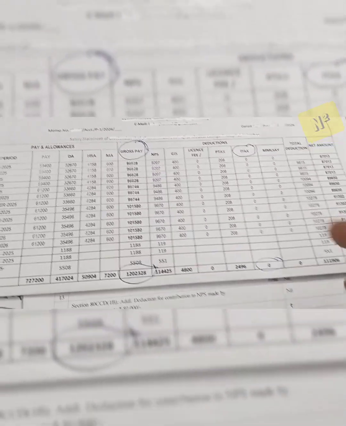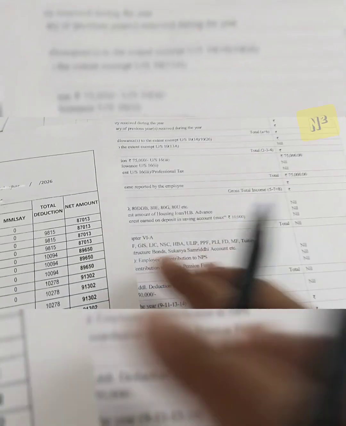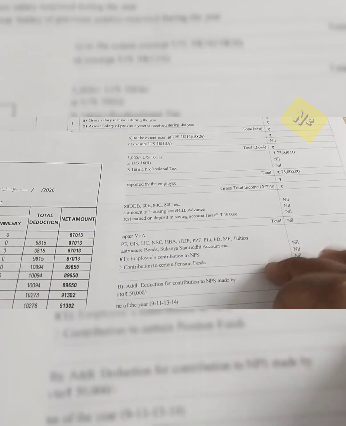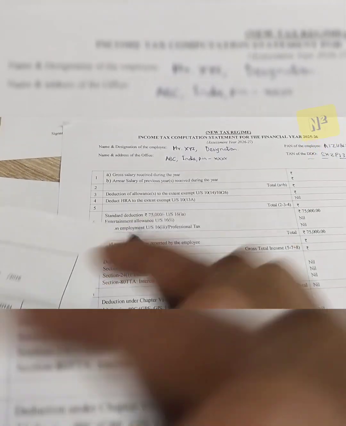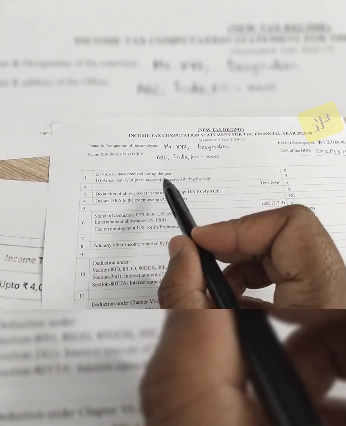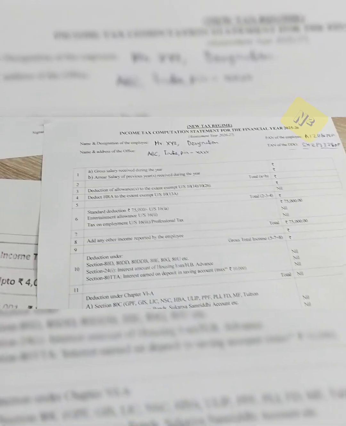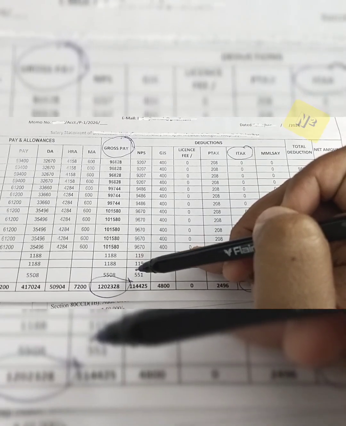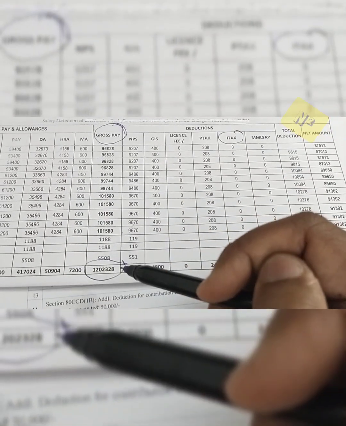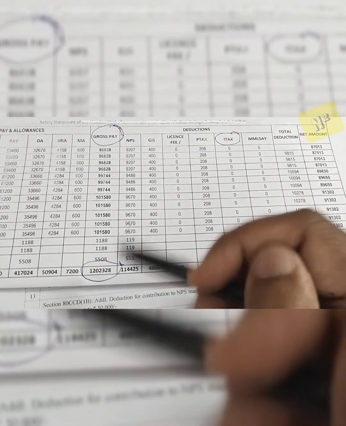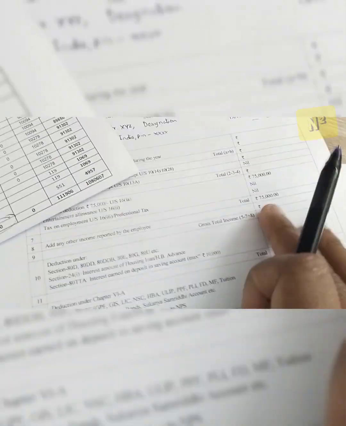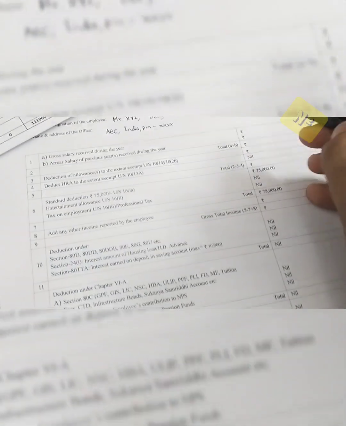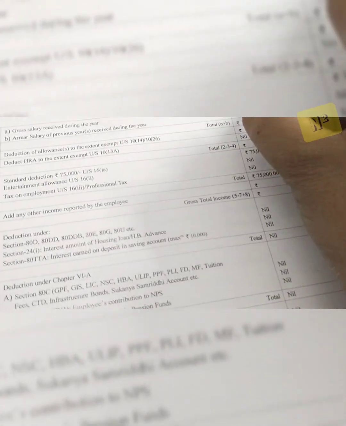Now coming back to the computation of this person, the gross salary received during the year. Since this is the tax computation for gross salary, we have to see the gross salary that he has been getting, that is 12,02,328. So this value we have to write over here.